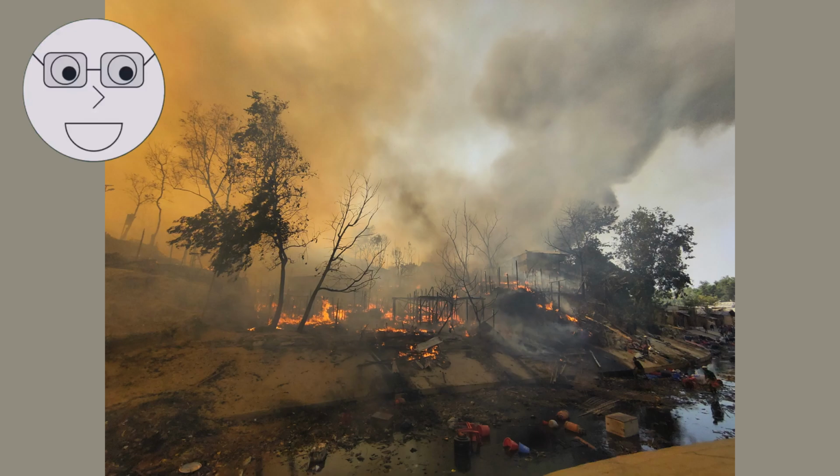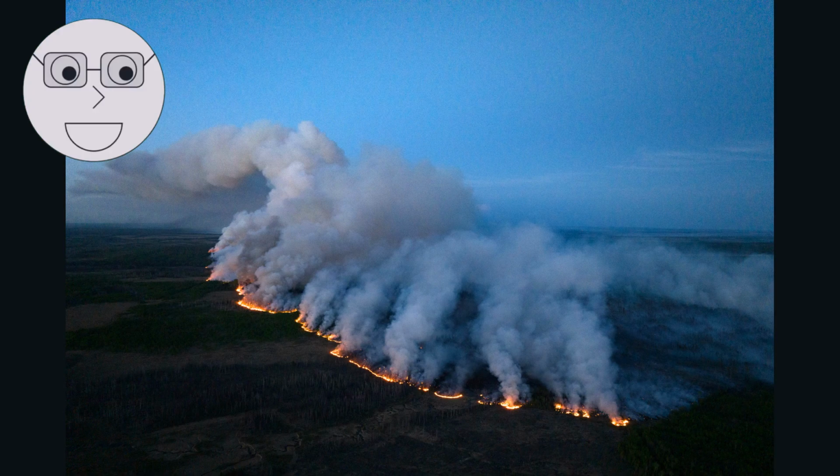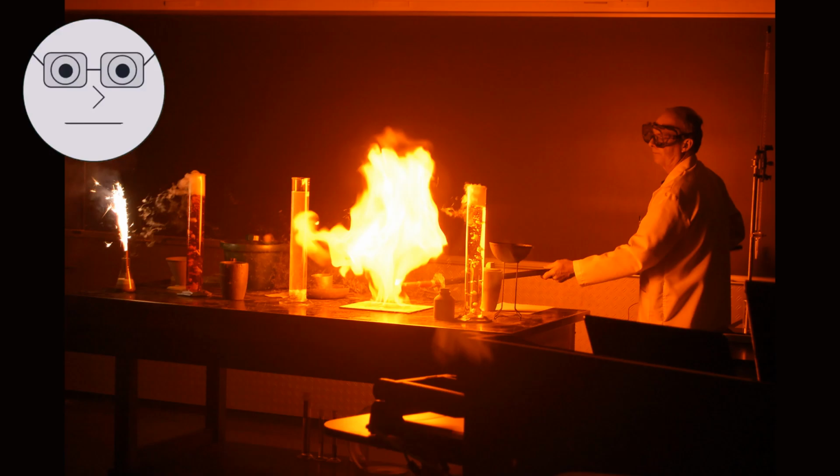Fire is a powerful force that has shaped human history and continues to play a crucial role in our lives today. But fire can also be dangerous and destructive, as we have seen in countless wildfires and house fires. Understanding the chemistry of fire is essential for preventing and controlling fires, as well as for harnessing the power of fire for our own purposes.